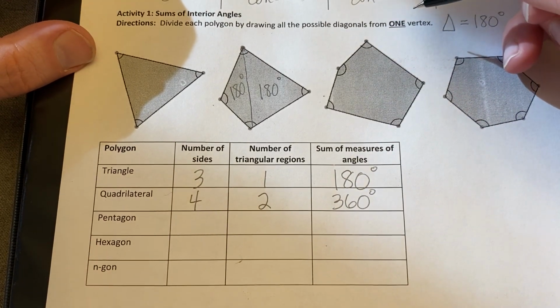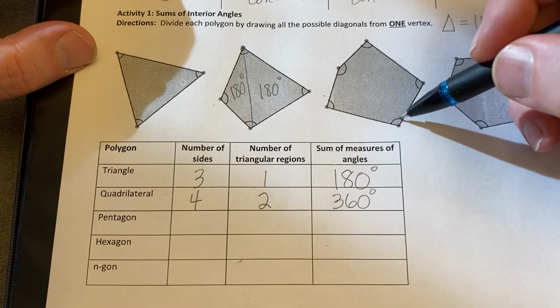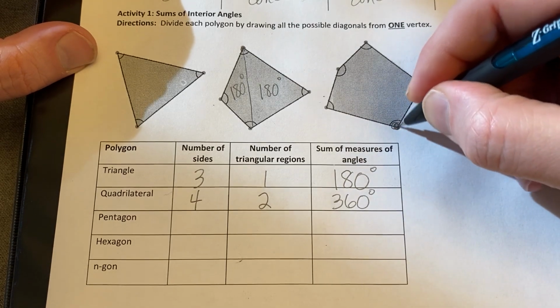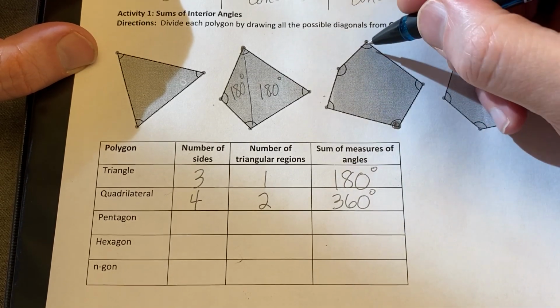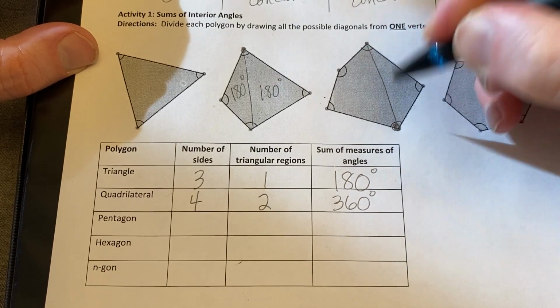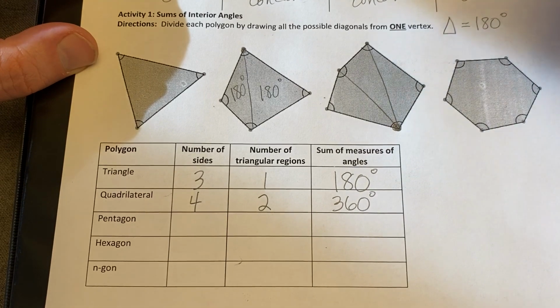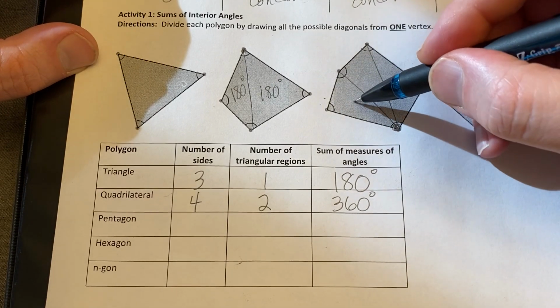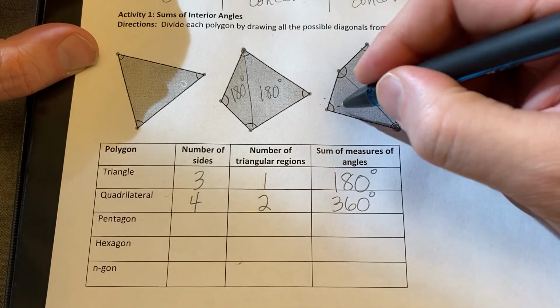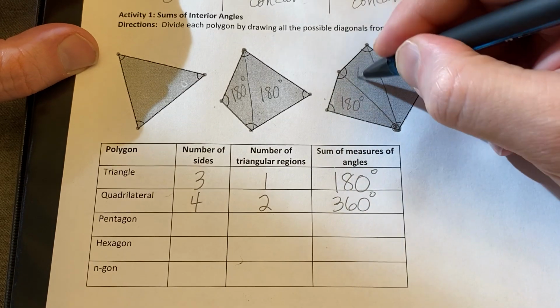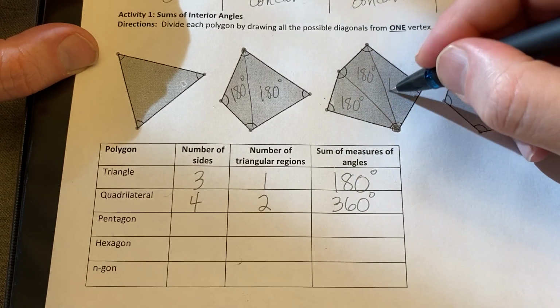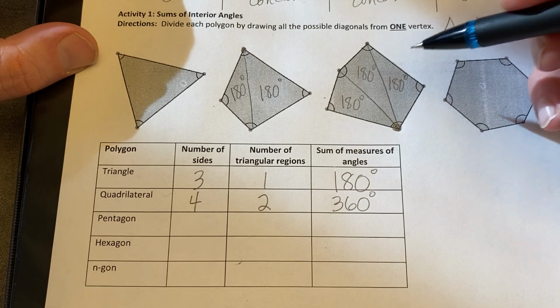Okay, so let's do this again. Let's take a look at the third figure here. We're going to pick a vertex. From this vertex, we're going to draw all the diagonals that I can possibly draw. Looks like that's it. And then I'm going to recognize that each one of these triangular regions represents 180 degrees of interior measure, of total measure.